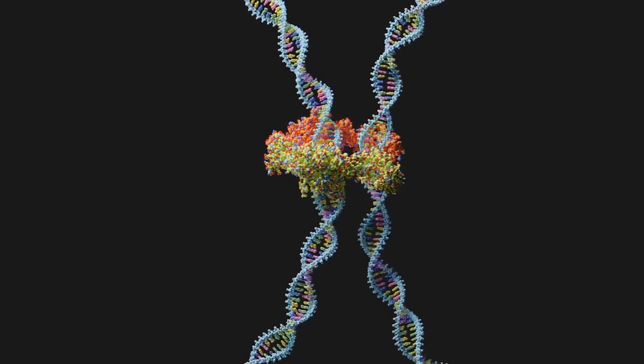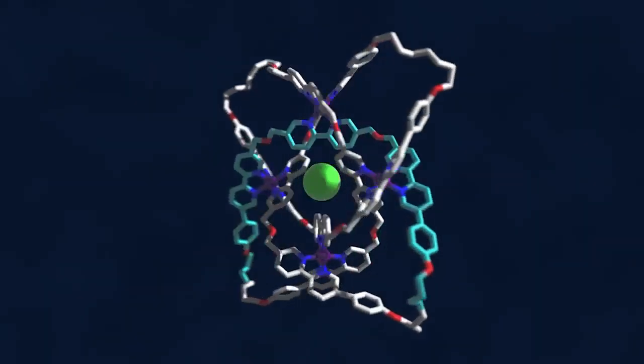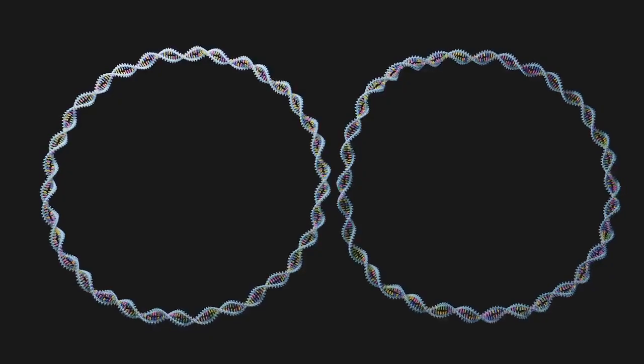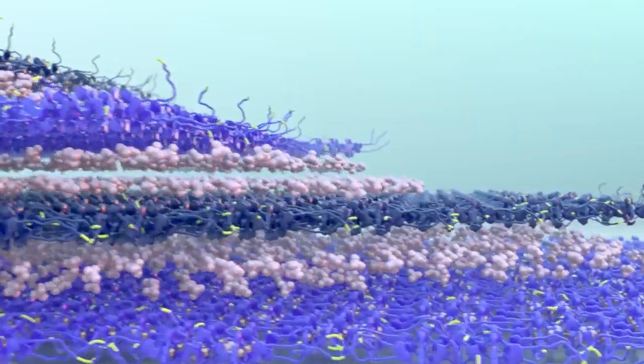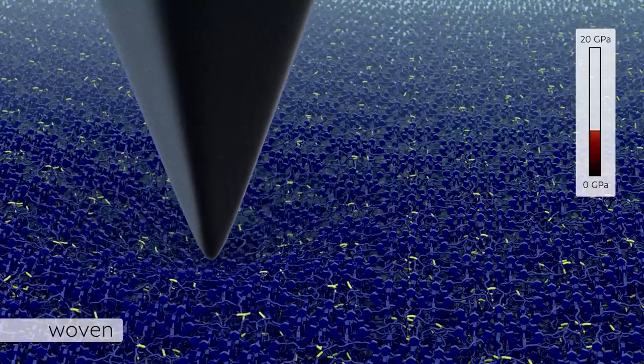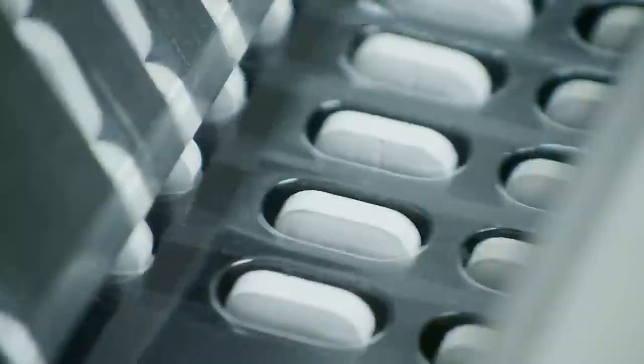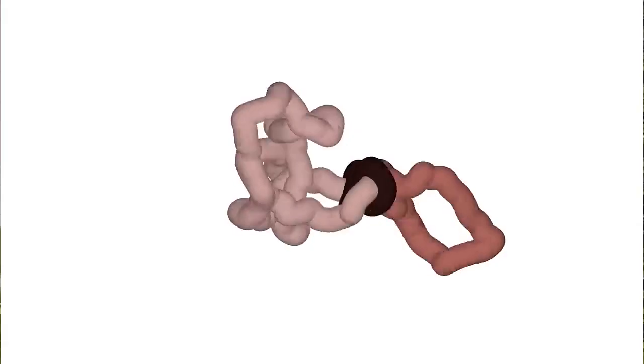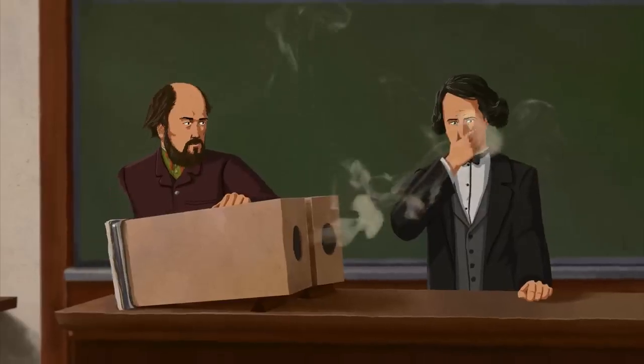But it's not pure math. Knot theory has turned out to be remarkably useful. It is core to the structure of proteins and DNA. It's leading to new materials that could be stronger than Kevlar. It's even used to develop medicines that save millions of lives. All of this just from trying to understand the humble knot.